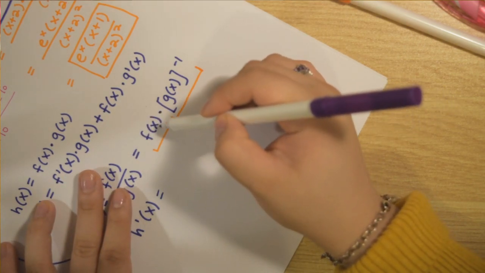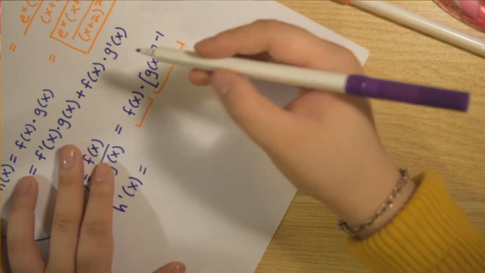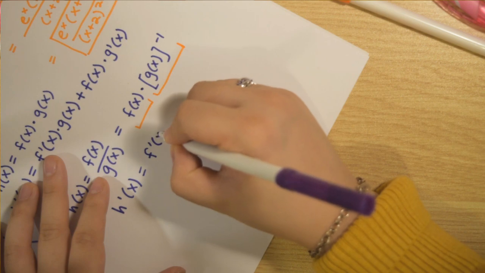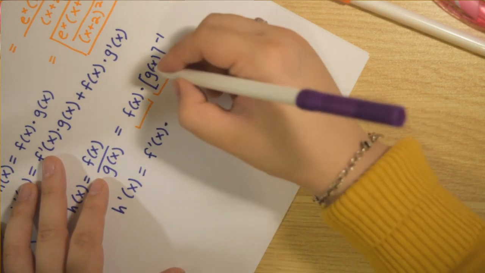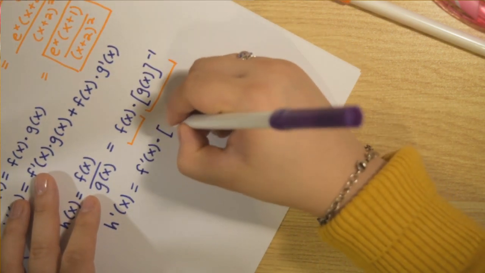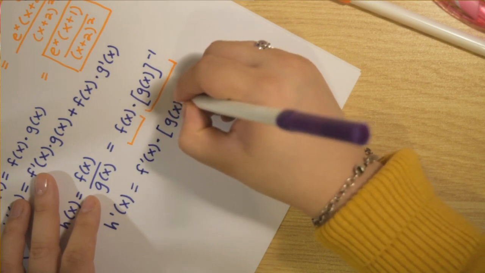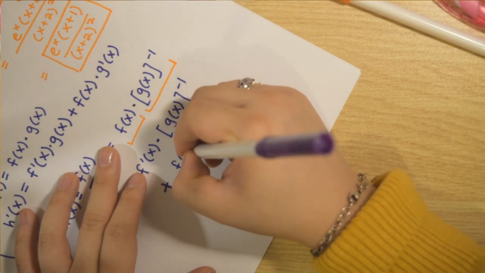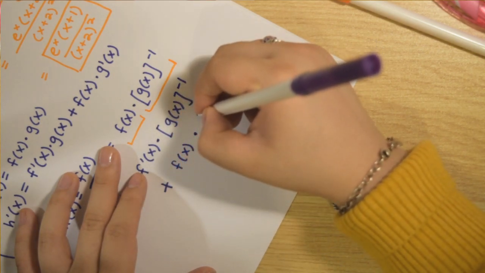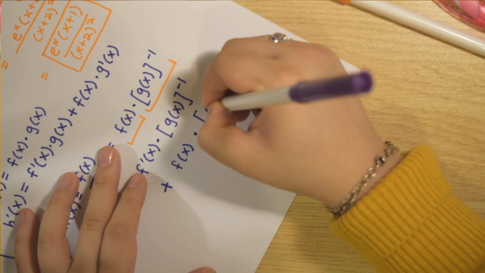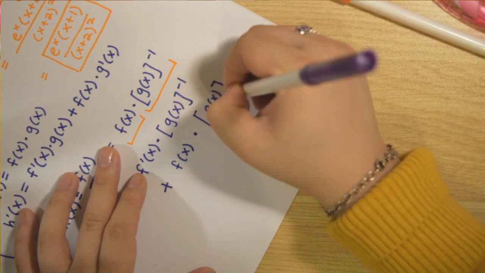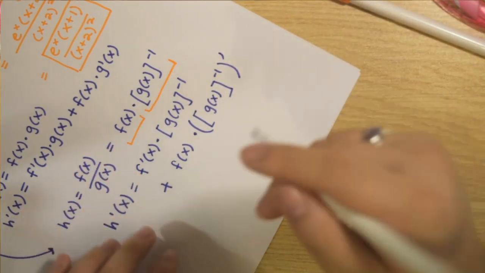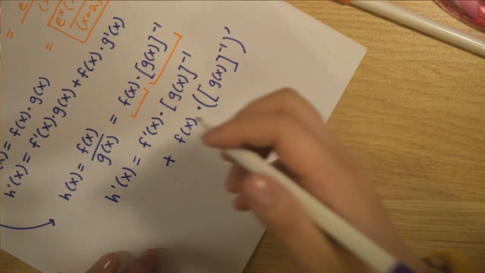This is my first one, this is my second, and so I'll just go ahead, take the derivative of the first function multiplied by just the second one, leaving it alone. And then I will add, leaving the first one alone and multiplying by the derivative of the second, which is, including this negative 1 here, prime, like so.